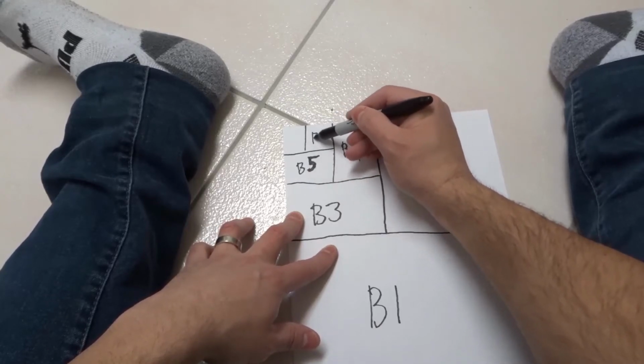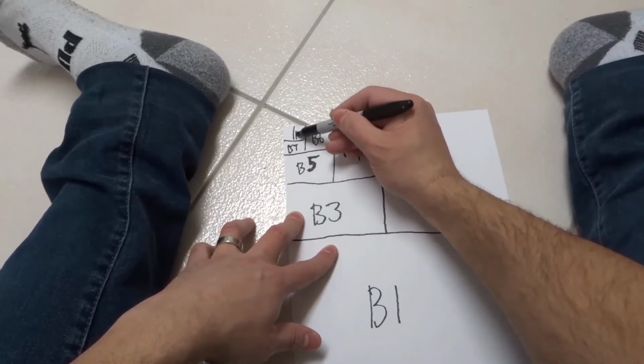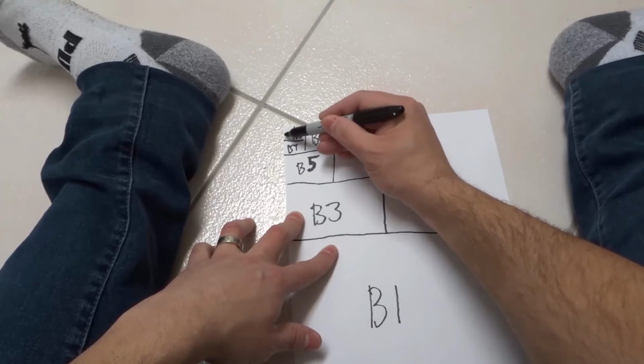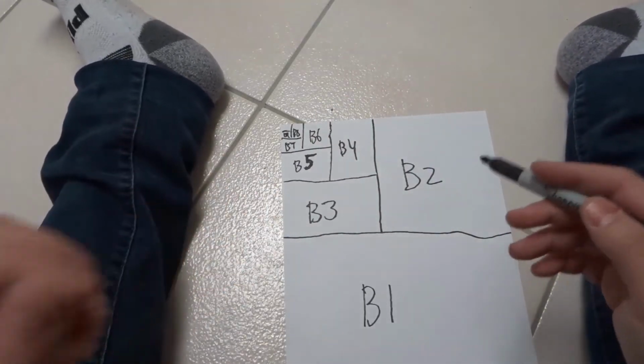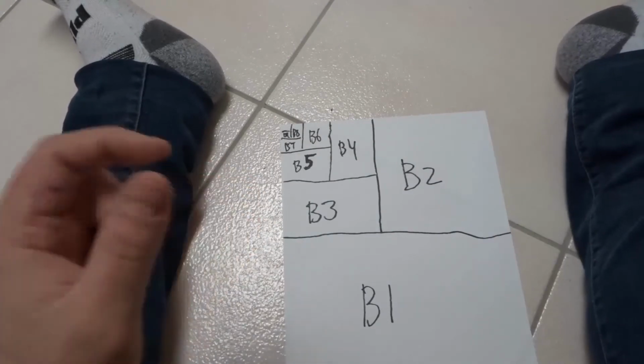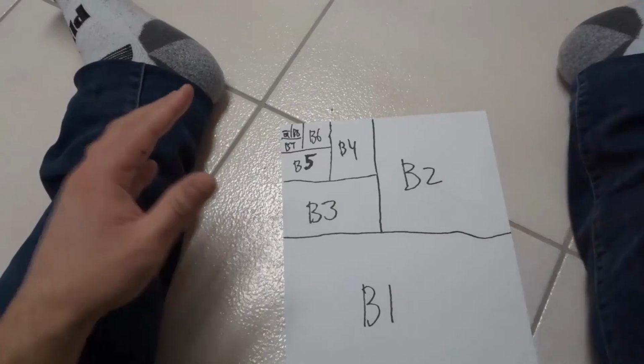And then you have your B6, half of that. B7, half of that. B8, half of that. B9, half of that. And then you go all the way up to your B10, which is a tiny piece of paper that runs 1.2 inches by 1.7 inches. That is your B10. Very, very small piece of paper.